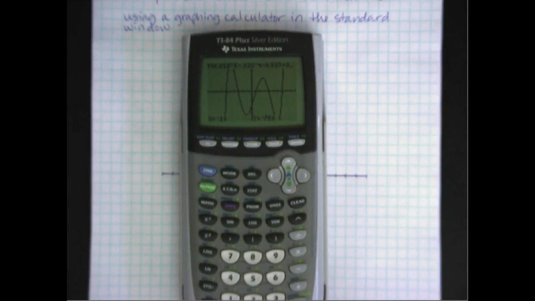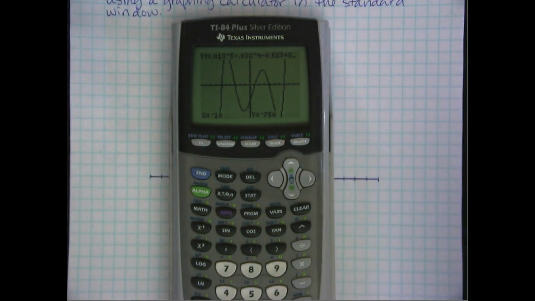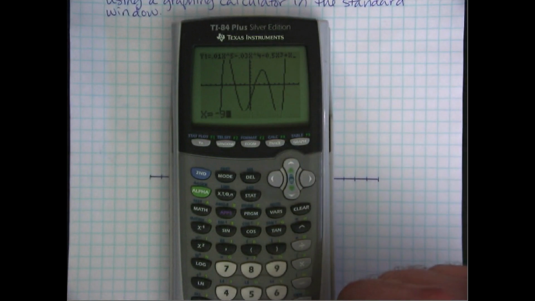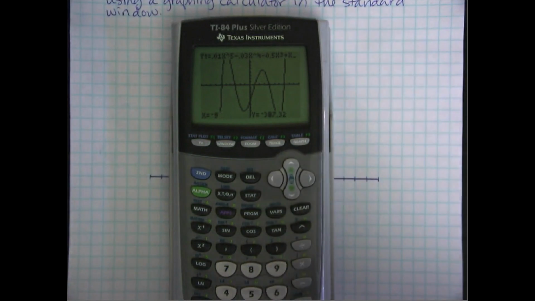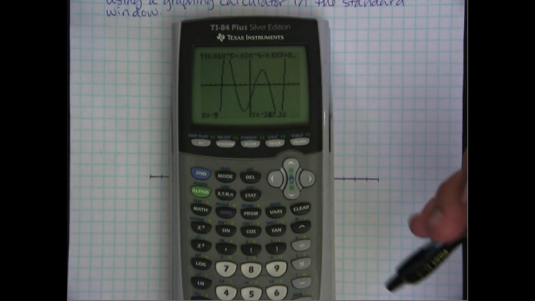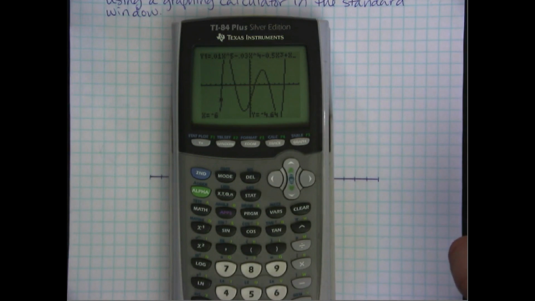Let me zoom in a little bit so you guys can see. -750. If I start entering values, it looks like it comes in somewhere between -7 and -6. So I can put in -6.5 or something. That's fairly close. Plug in -6. Now I'm back in my window.